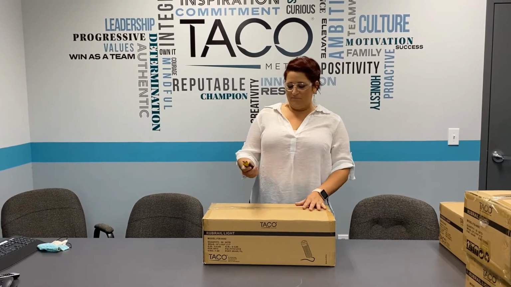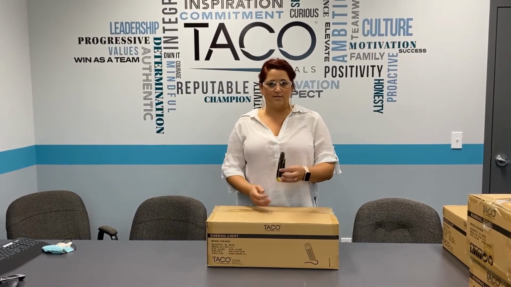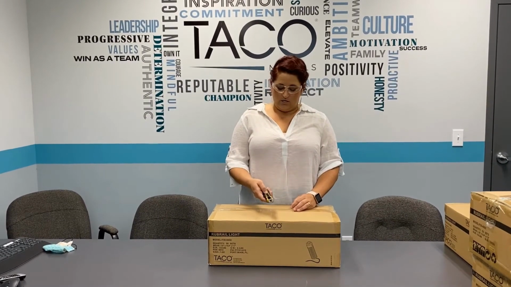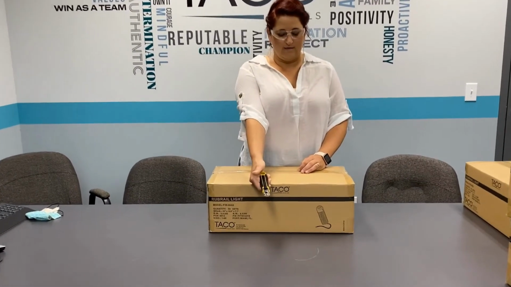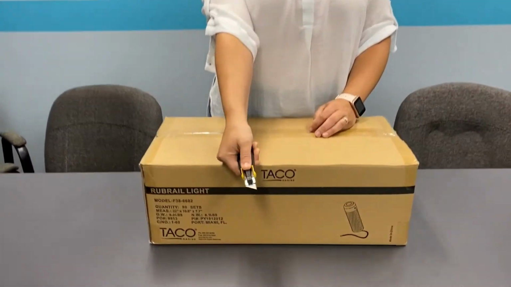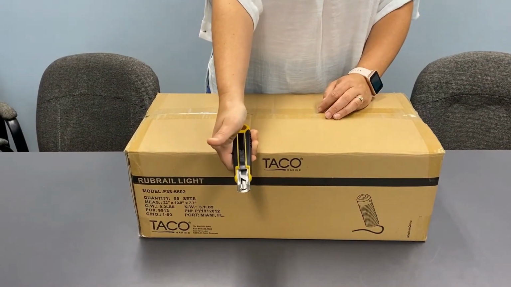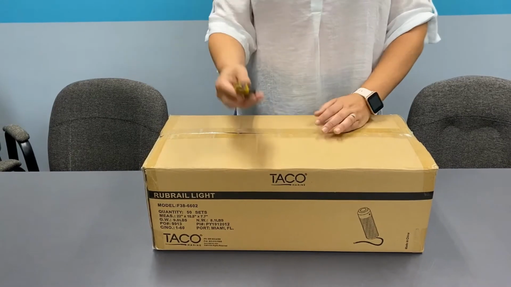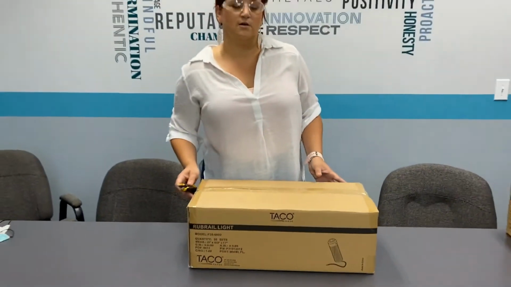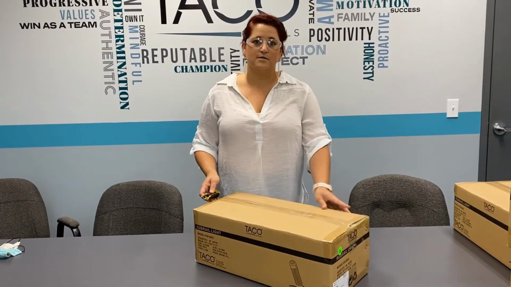What I have here is a safety box cutter. As you can see, your hand actually has to be on it for the blade to be out. As soon as you remove your hand, the blade slides back in. And this is the box cutter that we use here at Taco Metals. So to begin with, we're going to talk about how to properly cut a box.